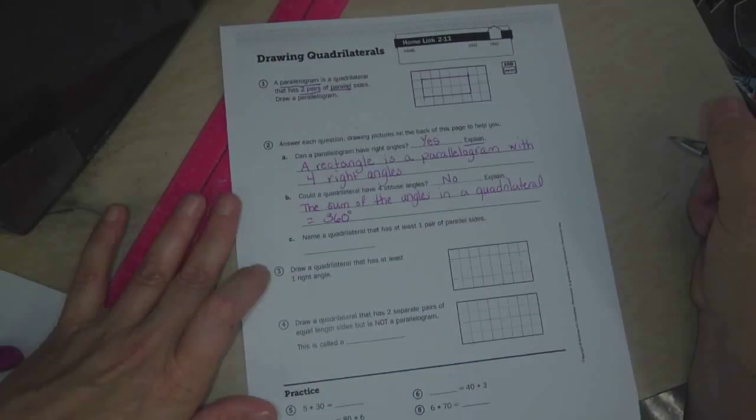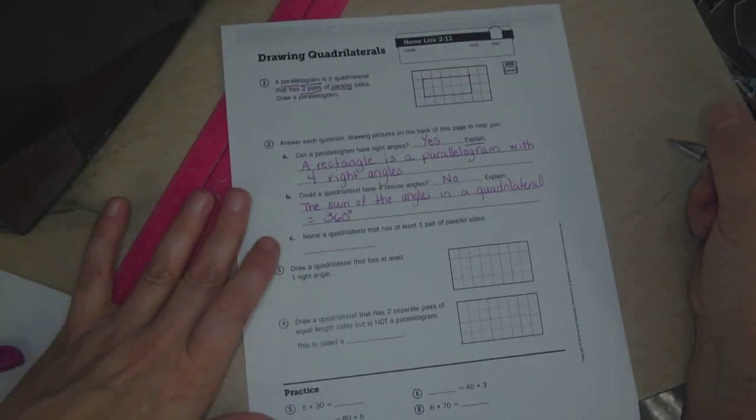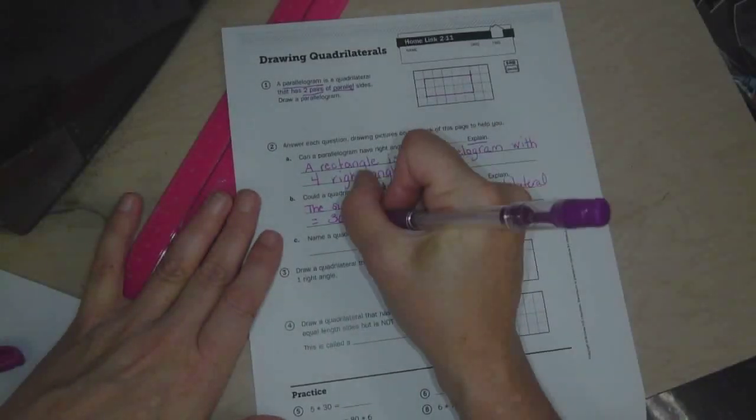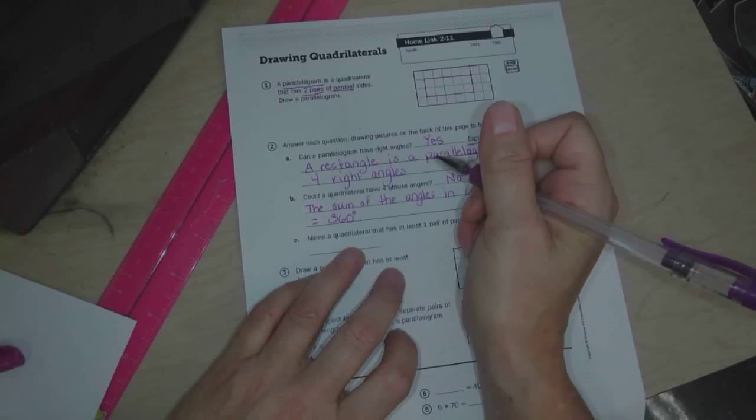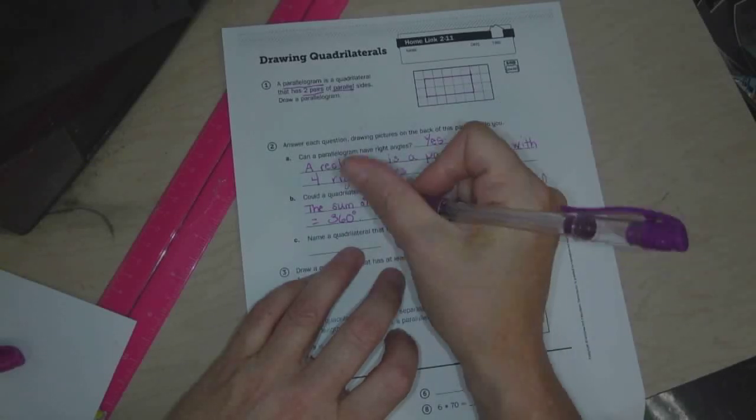If you said that, you were right. But obtuse angles are greater than 90 degrees.